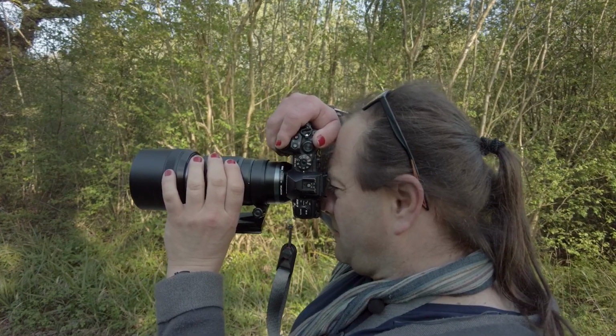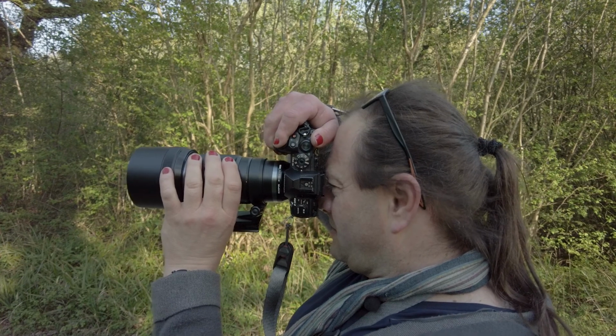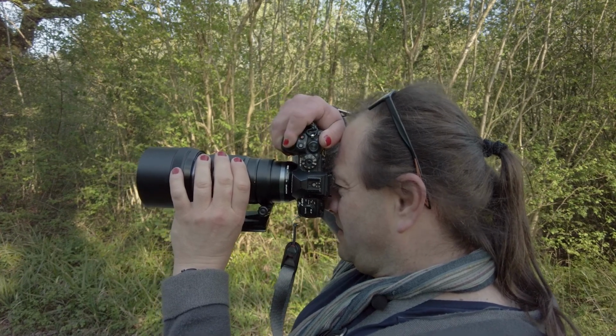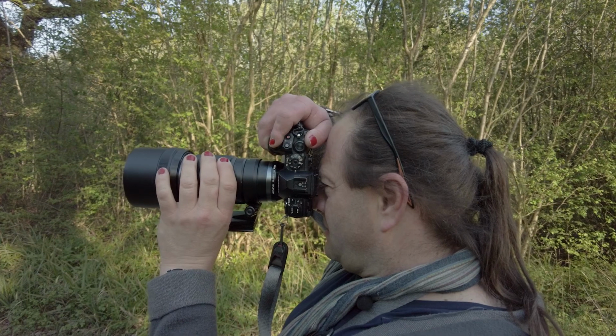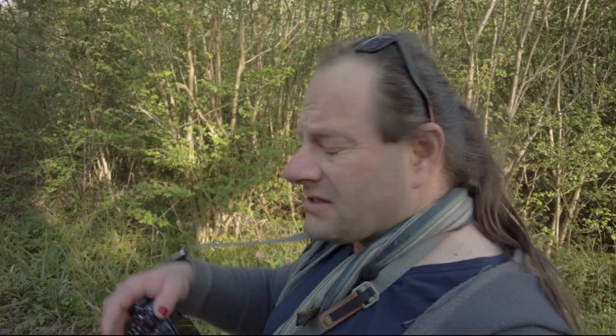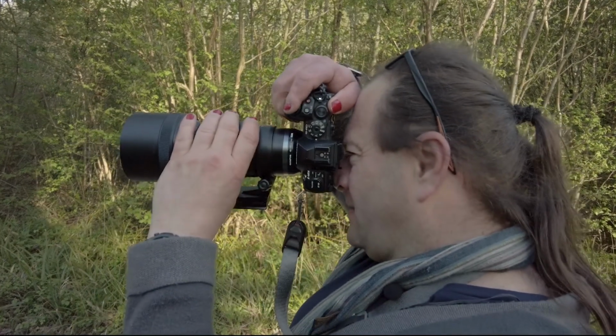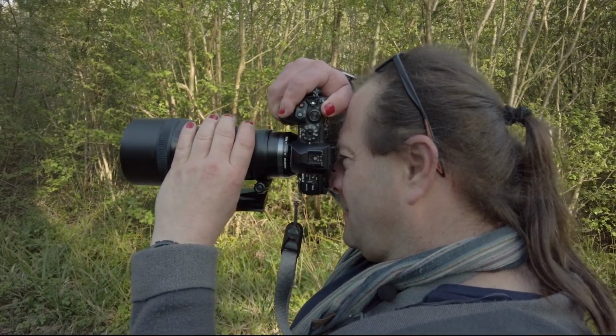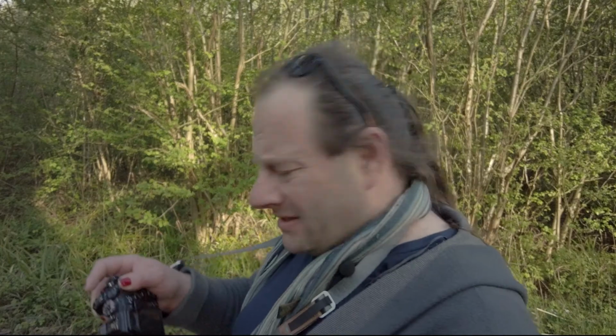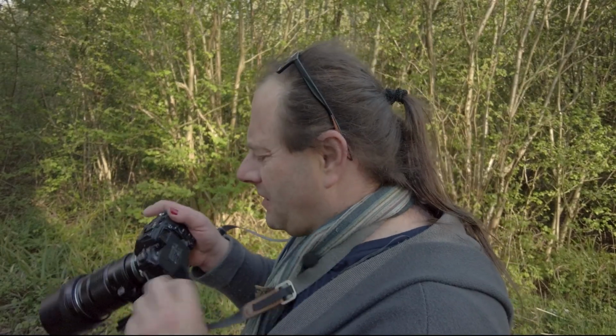135mm approximately, and f10 at a 50th. So that's got a bit of the path. Now, I think if I'm going to do this one, it needs to be lower.